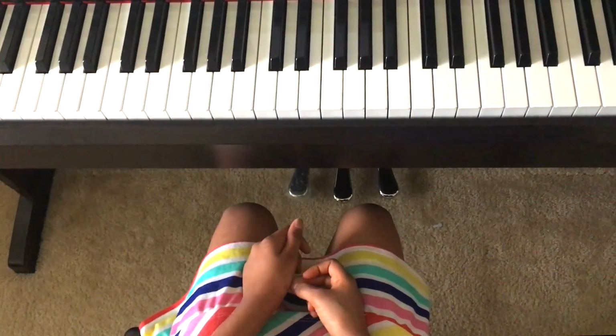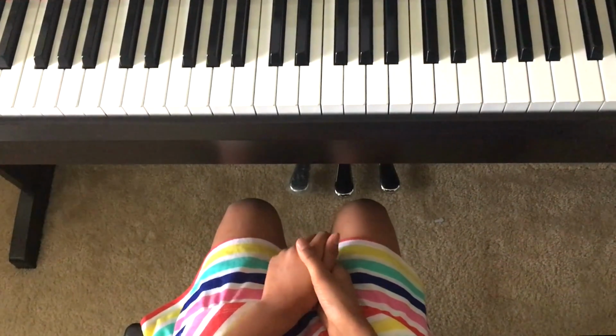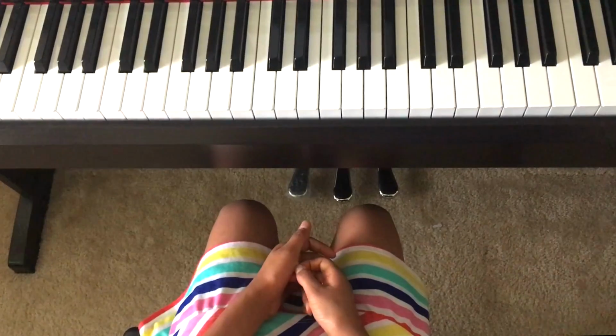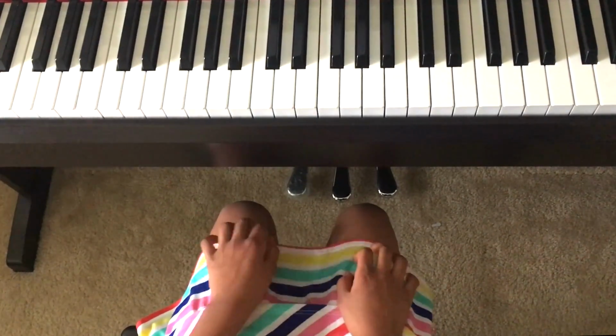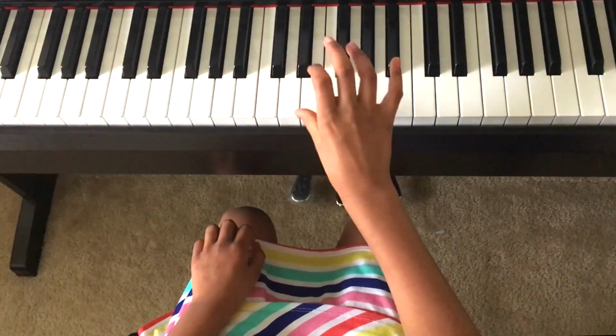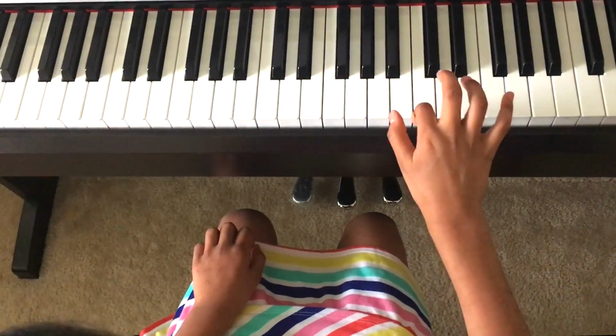So the minor scale fingerings are mostly the same as those for the major scales, except for F sharp and C sharp. And the fingerings for those two scales is 2, 3, 1, 2, 3, 1, 2, 3.